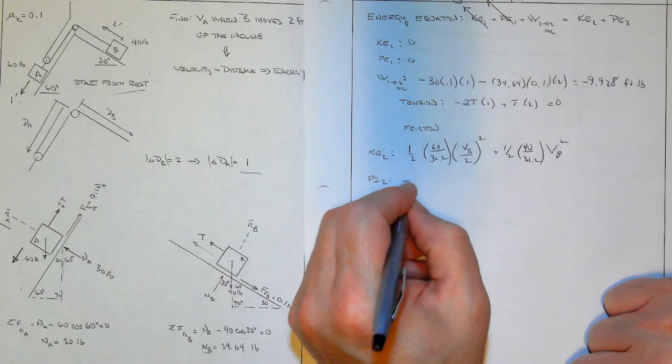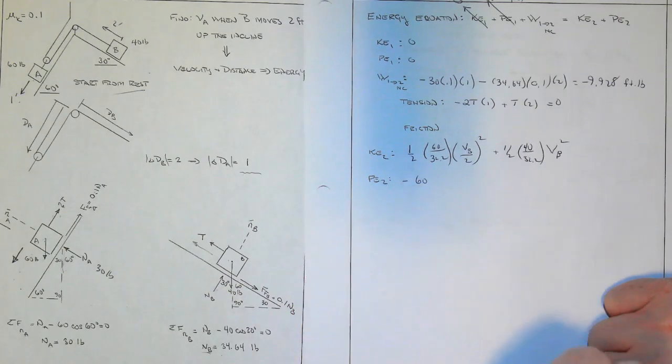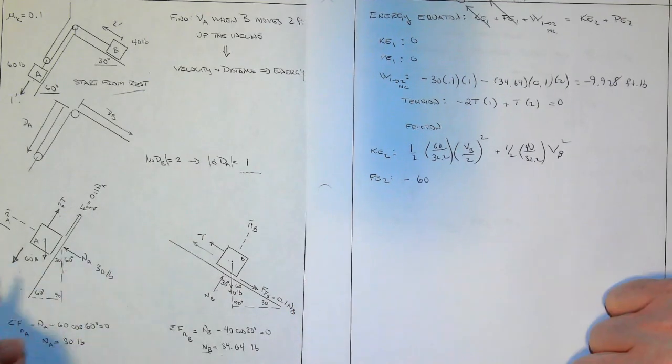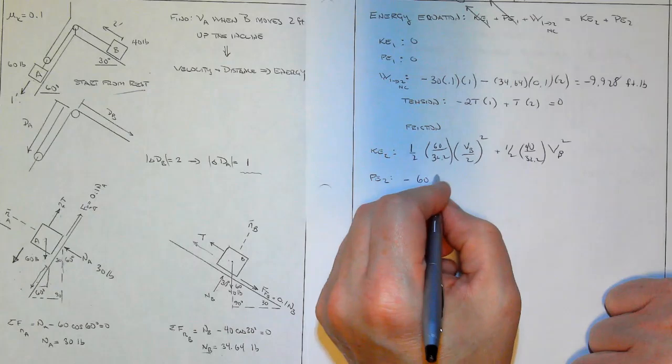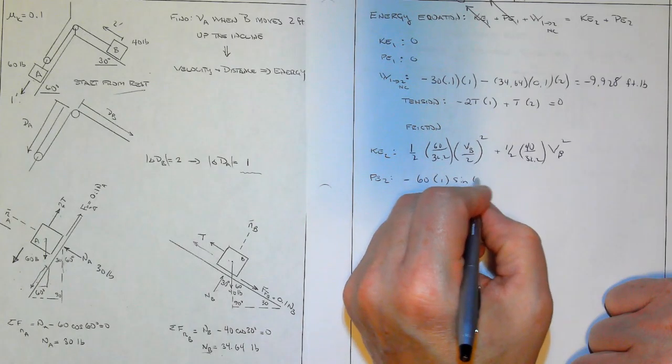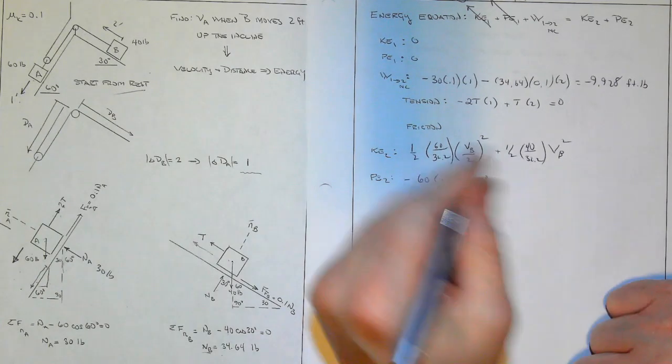So going down means it's going to be negative, so we have 60 pounds. The question is, so it's going down 1 foot along here. How far does it go down? That'd be 1 times sine of 60. So we have that there.